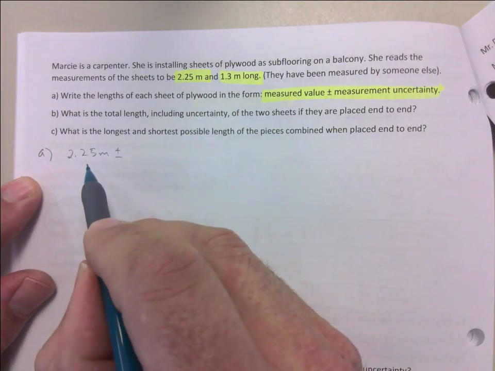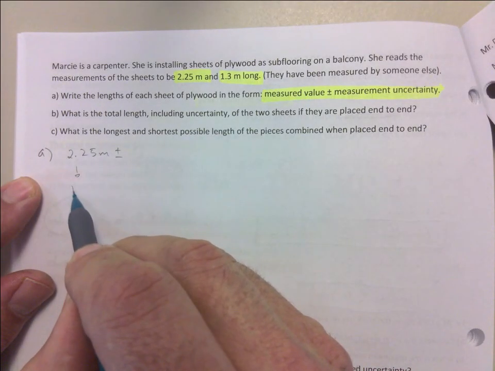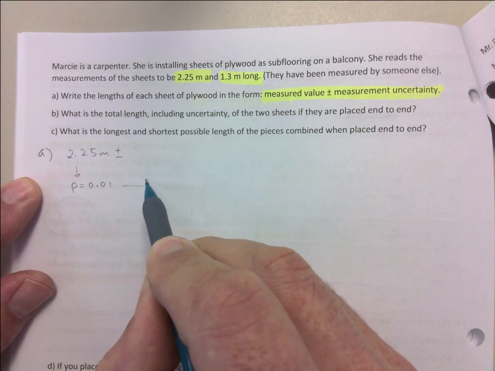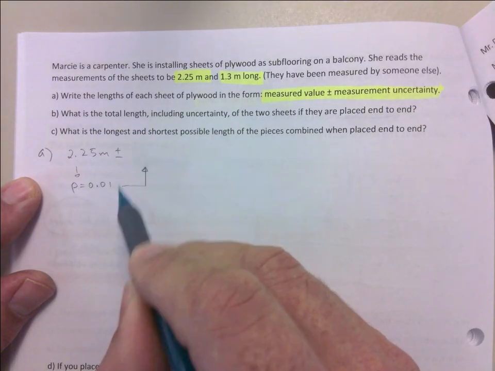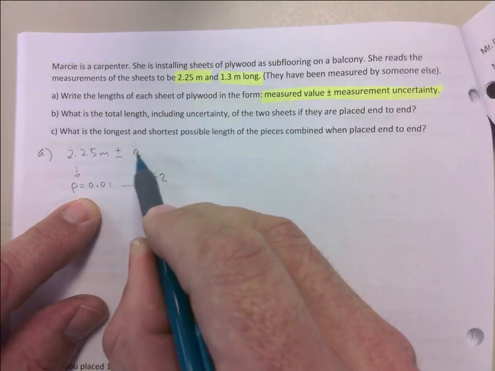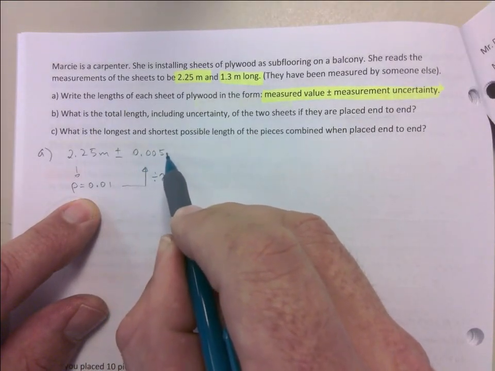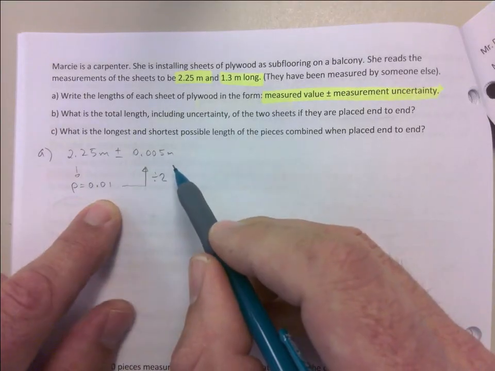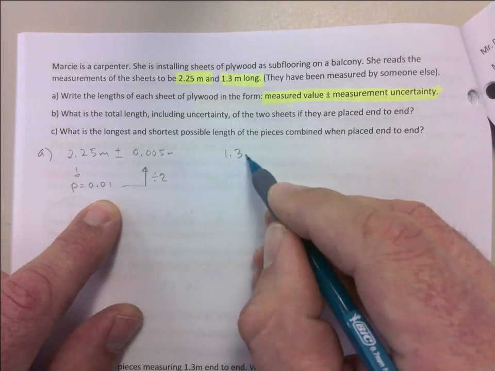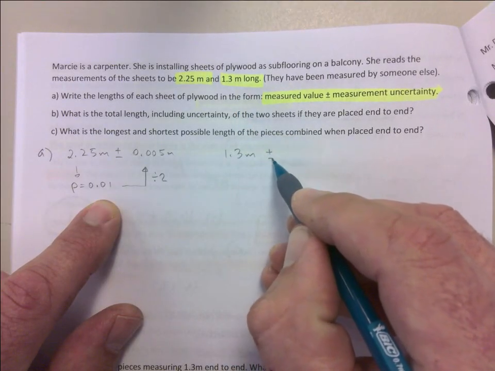So let me show you this. I'll say that the precision is 0.01. And that's what you're going to feed into it. Half of that precision is 0.005, right? That's what you would put in there. And then the other measurement, the 1.3 meters, you're going to go plus or minus.